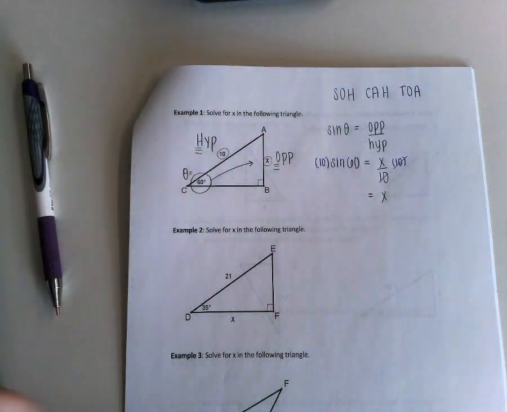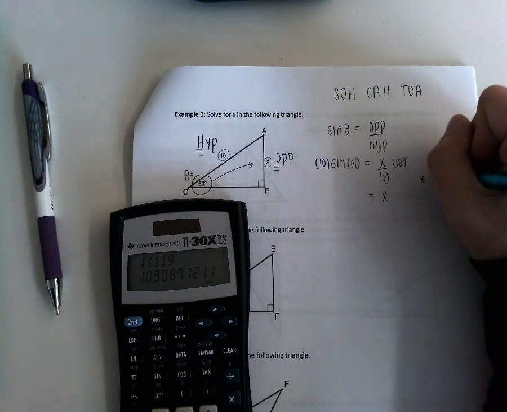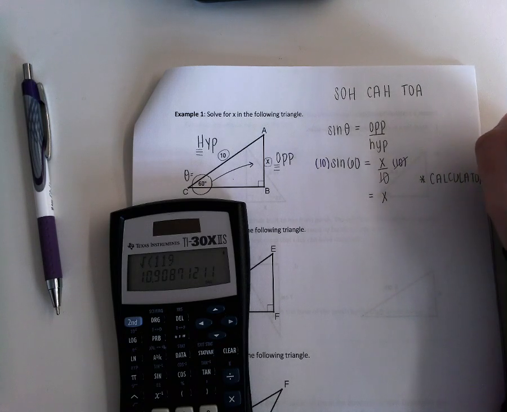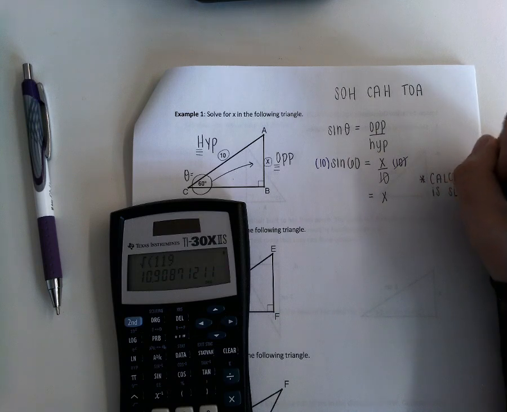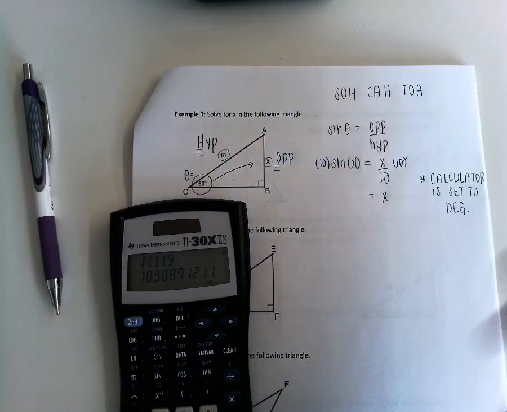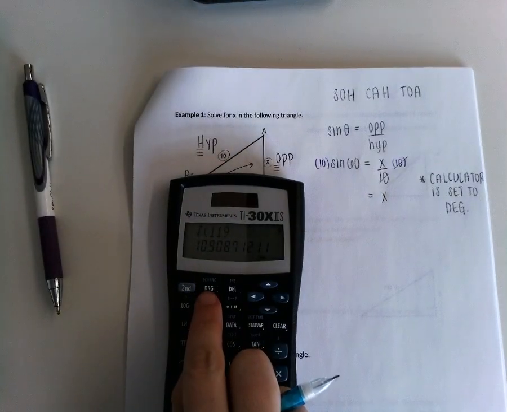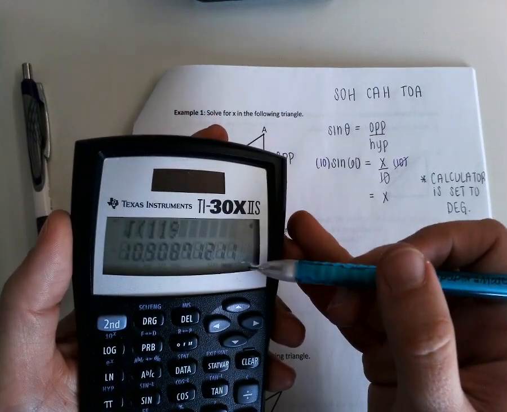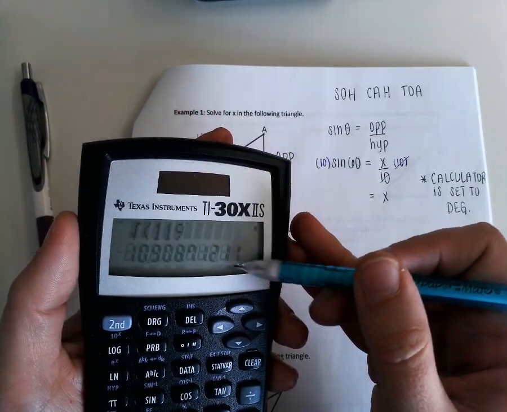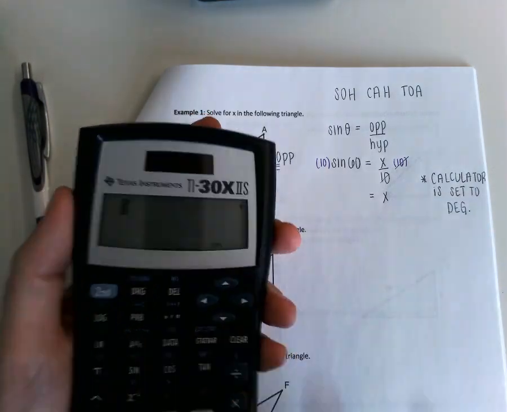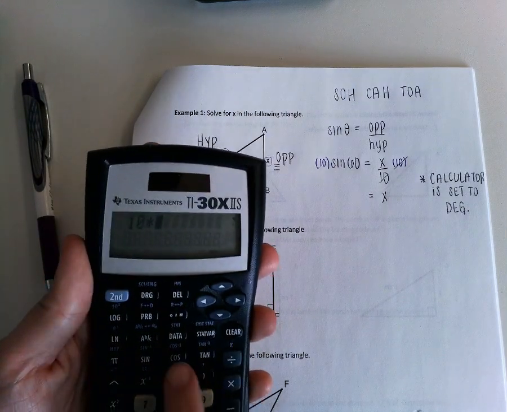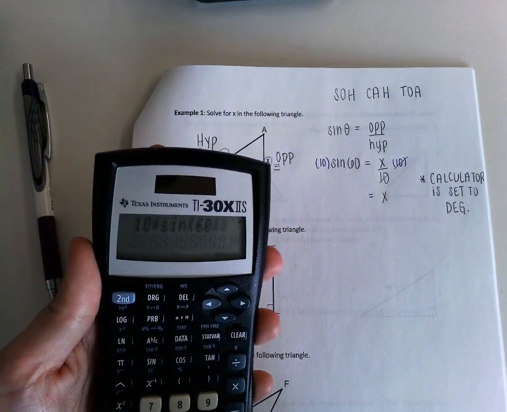Now on your calculator, you need to make sure your calculator, make a note of this, is set to degrees. So on most calculators, there will be a button. On my calculator, it's this button here, DRG. And you can see on the screen, maybe, that there's a little symbol here. It says DEG. It means my calculator is set to degrees. So I'm then going to do 10 times sine 60.